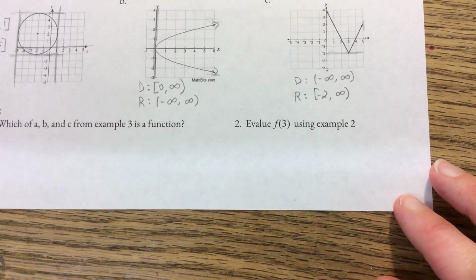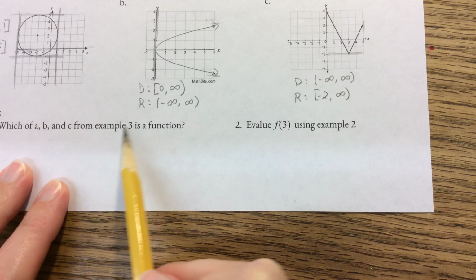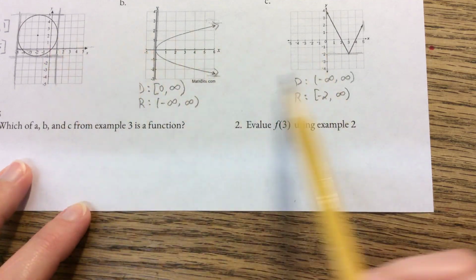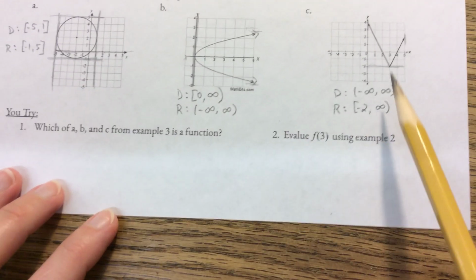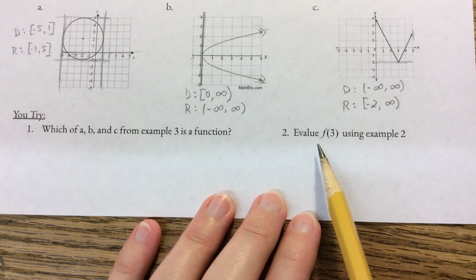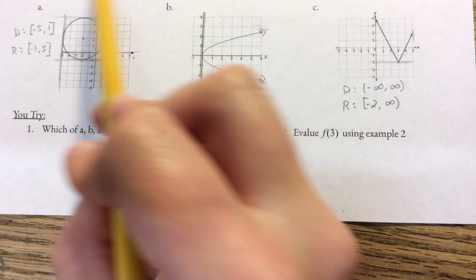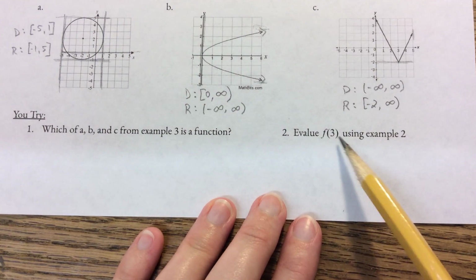All right, so for the last two, it's asking you which of A, B, and C in example 3 is a function. So which of these three is a function? Only one of them is, and two of them are not. And then it also wants you to evaluate f of 3 using example 2. So using this function up here in example 2, do f of 3.